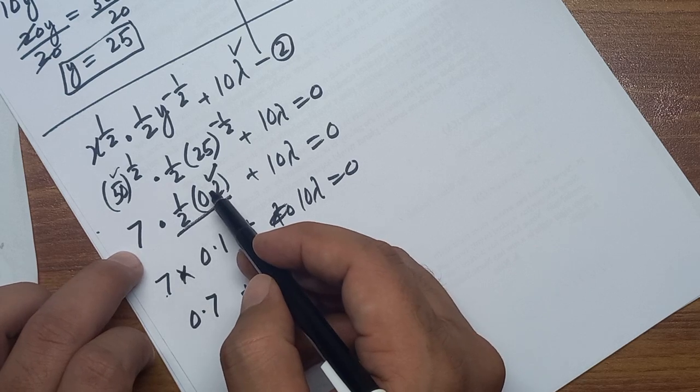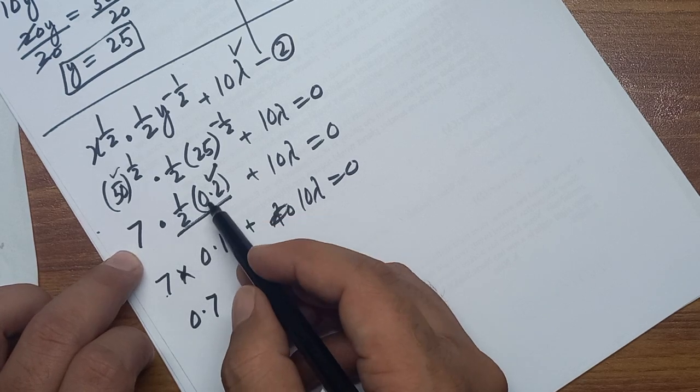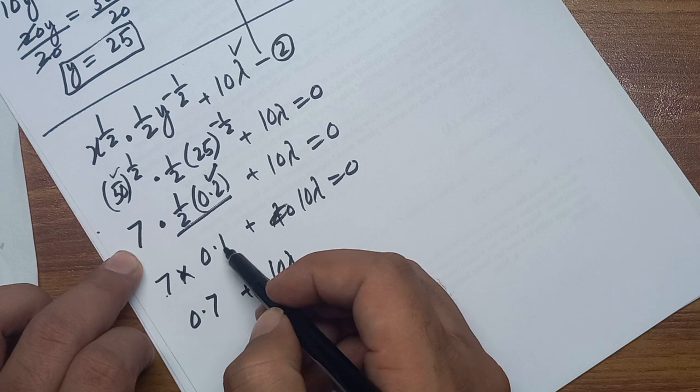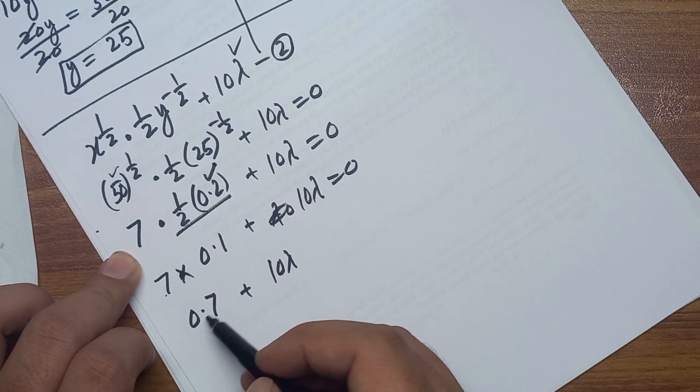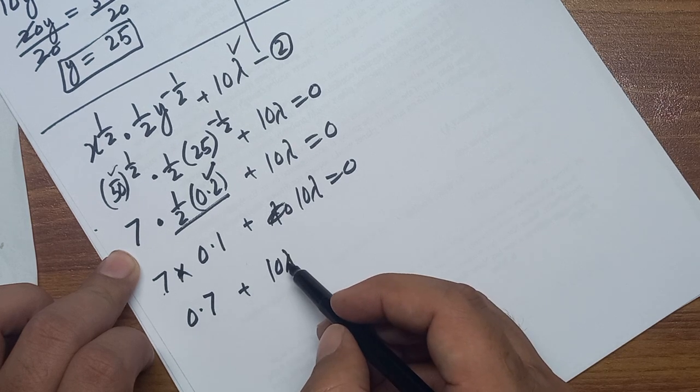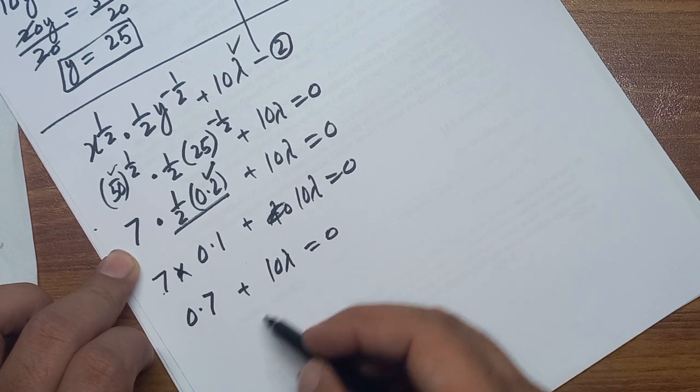So now we will multiply this with this, so we will get 0.1, and 0.1 we will multiply with 7, we will get 0.7. So 10 lambda in its own place is equal to 0.